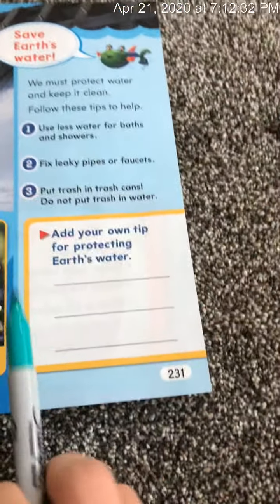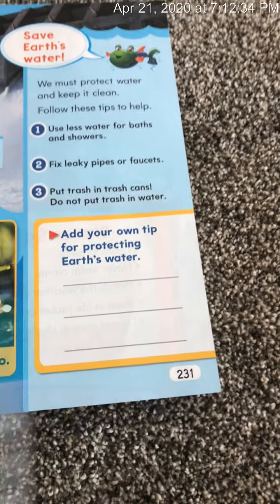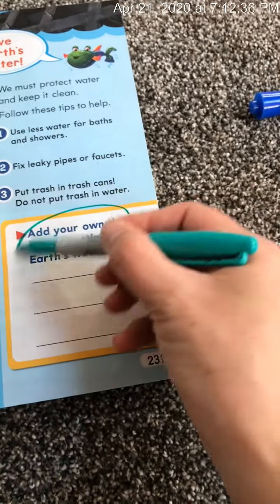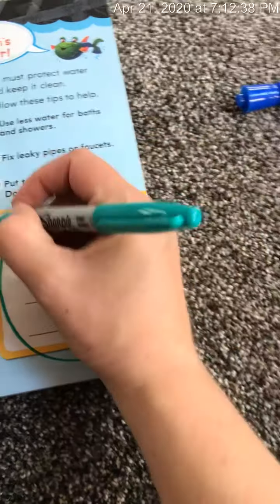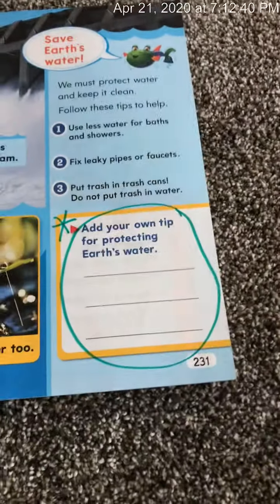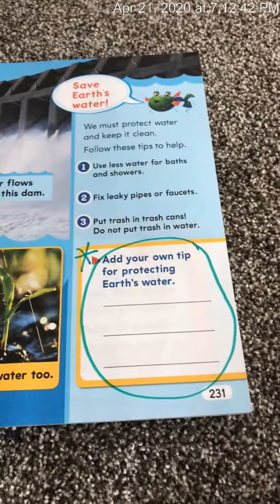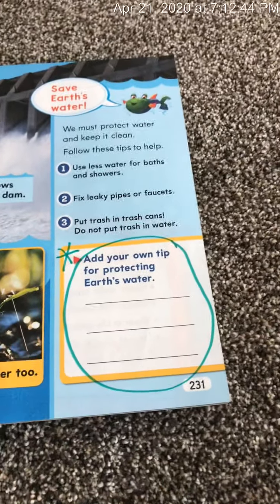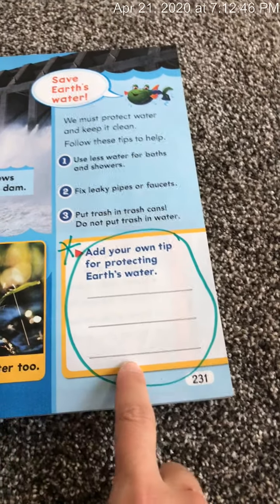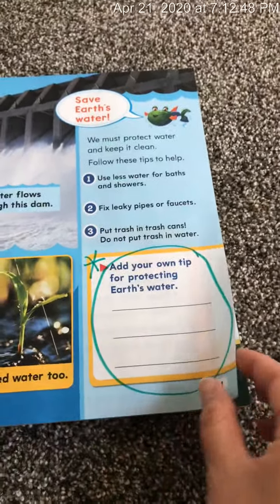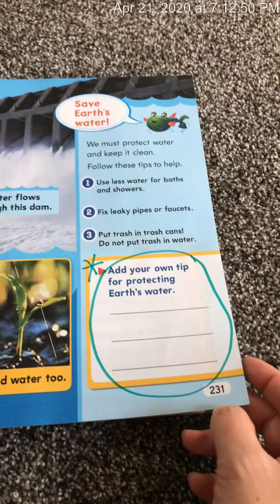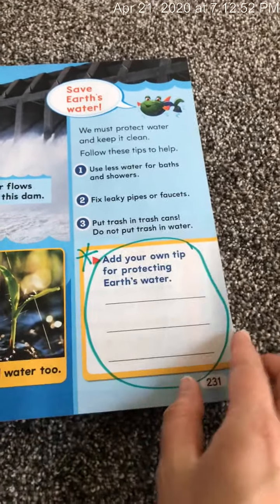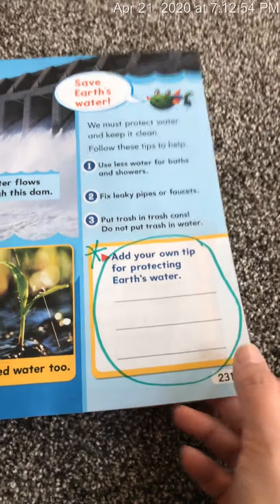Now, down here, it says, add your own tip for protecting Earth's water. Now, I'm going to draw a big circle around it and put a big star by it. You, again, I want you to pause your video on your computer, and I want you to go and think of another way of helping to protect Earth's water. Think of all the different things that you could do to help keep our water clean on Earth, okay? Once you're finished, push play again, and we'll start on the next page.